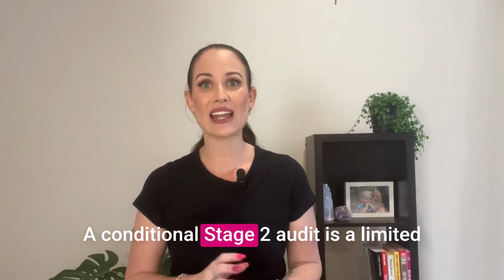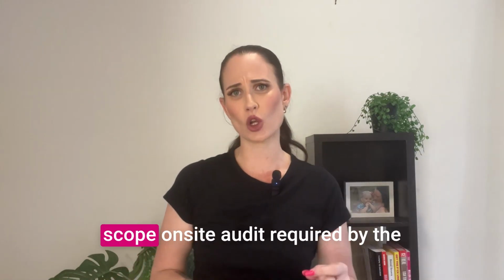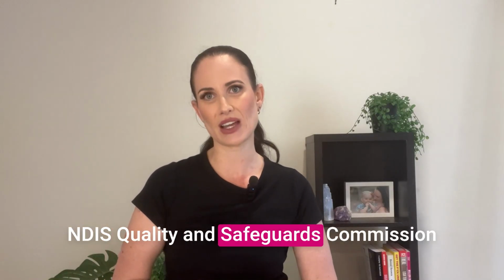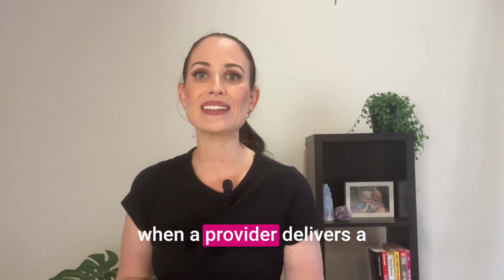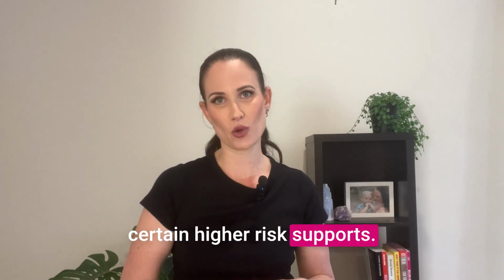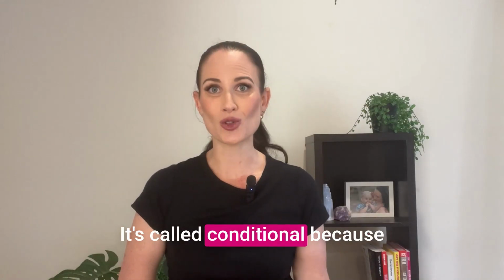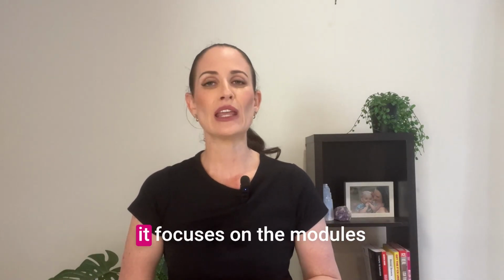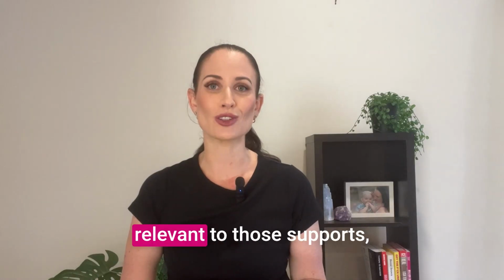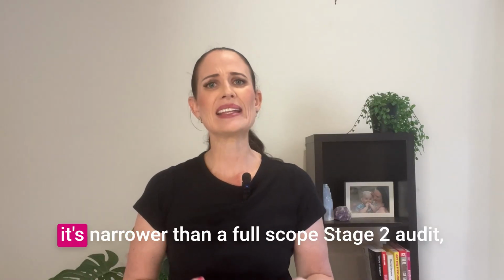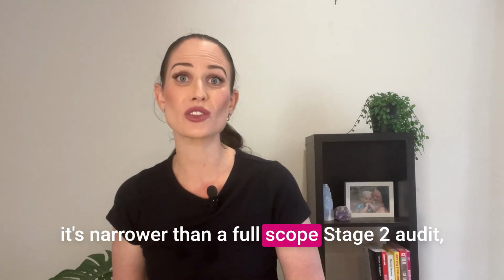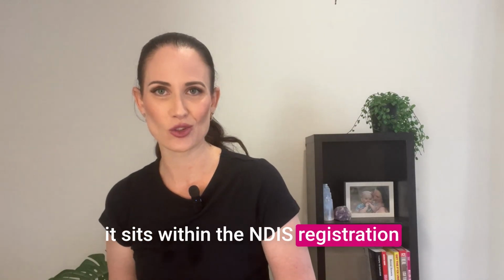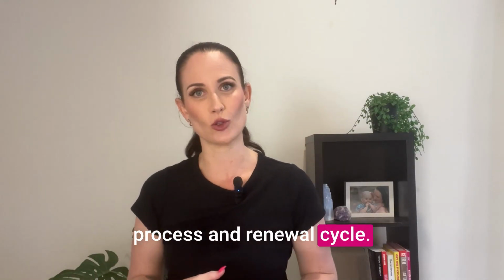A conditional stage 2 audit is a limited scope on-site audit required by the NDIS Quality and Safeguards Commission when a provider delivers certain higher risk supports. It's called conditional because it only applies to specific registration groups. It focuses on the modules relevant to those supports. It's narrower than a full scope stage 2 audit. It sits within the NDIS registration process and renewal cycle.